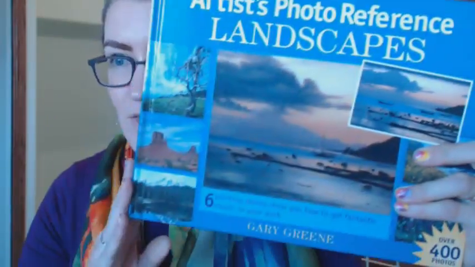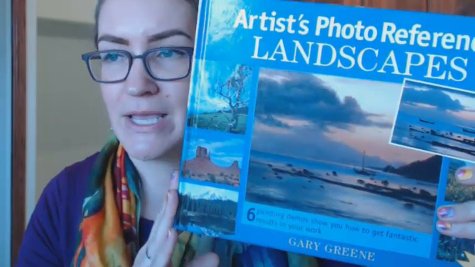I do have a resource I want to share with you today. You guys are from all over the world, and so you don't have the same kind of landscape as I see. And I think for all of us, sometimes we want to paint something, but we just don't have the perfect photo to help us get there. I bought this series of books quite a few years ago. I don't use them very much anymore, but they're written by Gary Green, and they're called the Artist's Photo Reference Series.